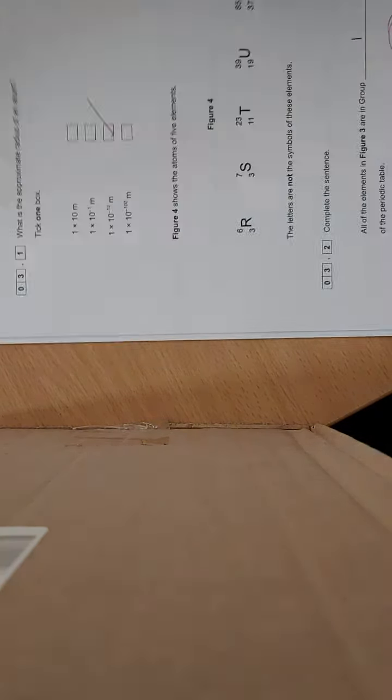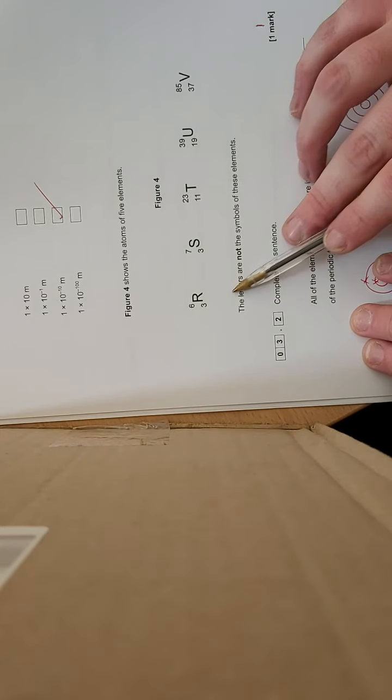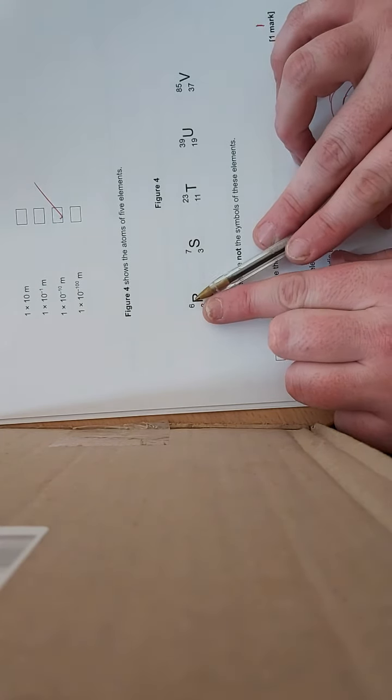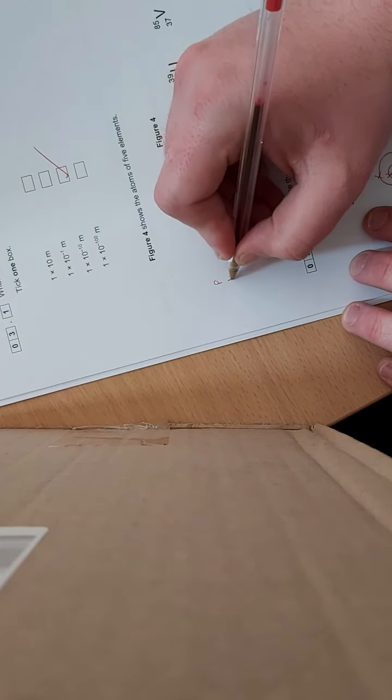Now, looking back at the data, if you know your mass number and your atomic number, well, the atomic number is the number of protons, and the mass number is the number of neutrons. So looking quickly at this one, we do a quick little bit of penning.